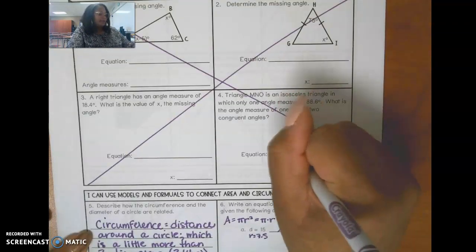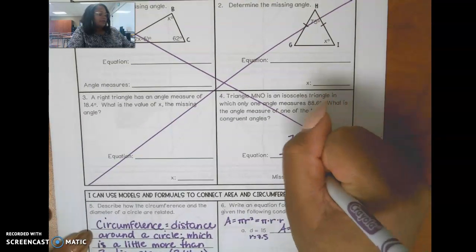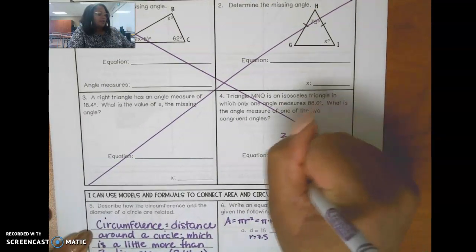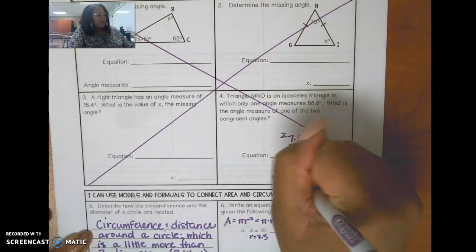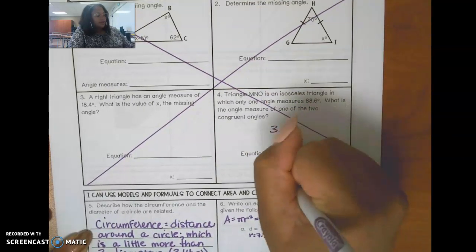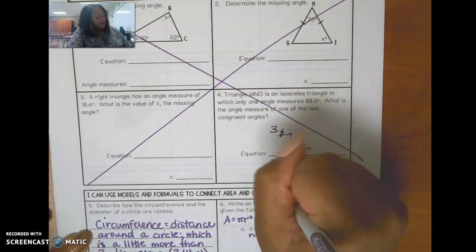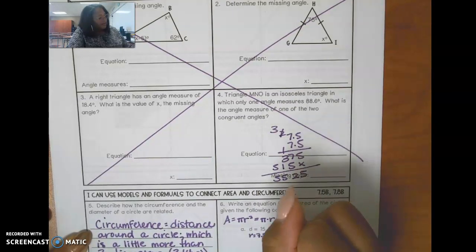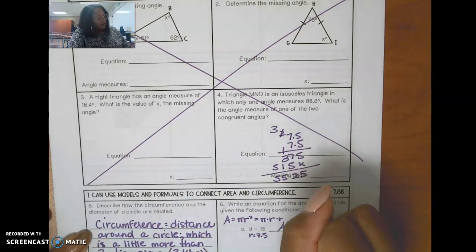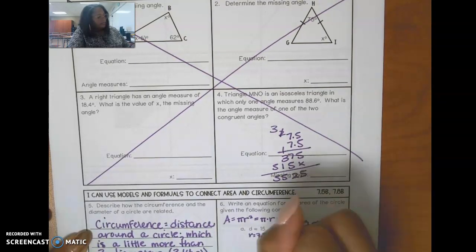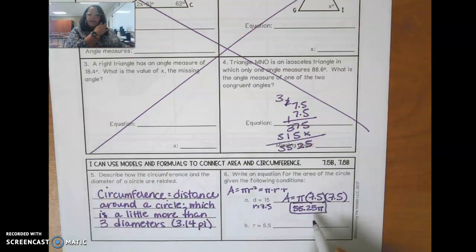If you wanted to multiply this out, this would be 7.5 times 7.5. 5 times 5 is 25, 37.5, 3.5, 2, 5, 5. So this would be 56 1/4 pi. This is leaving it in terms of pi, so basically I would have to multiply by pi to get the exact or more accurate answer.